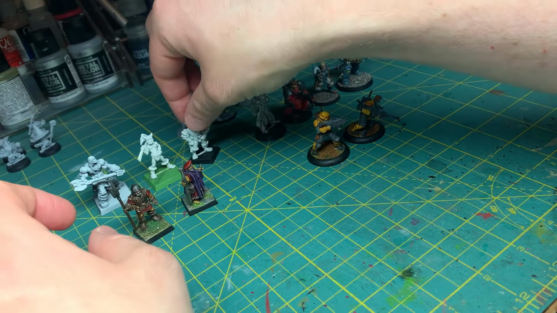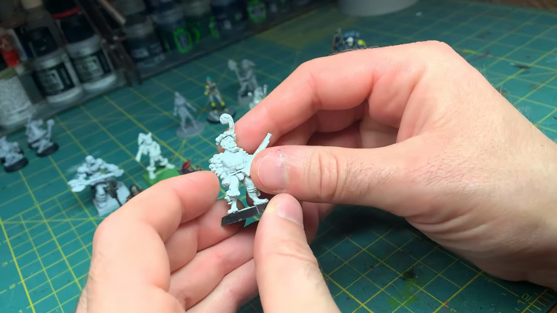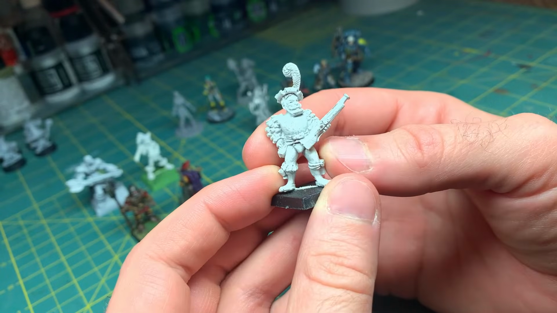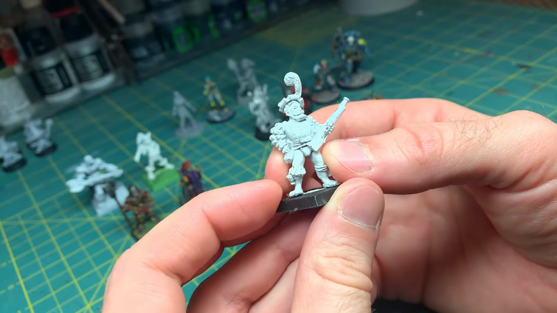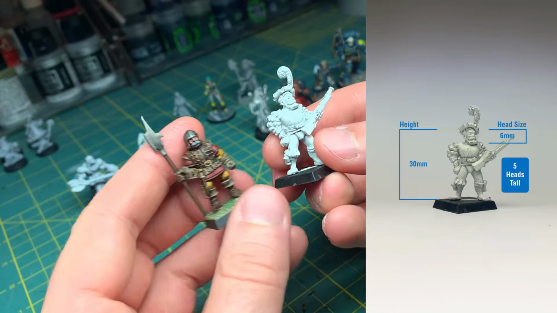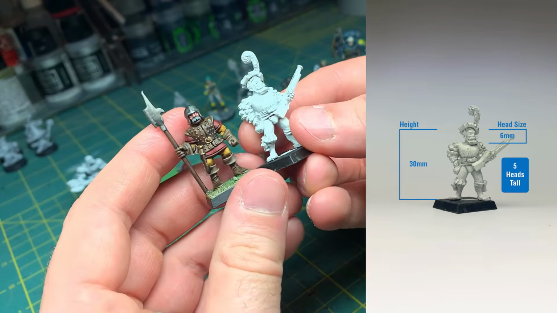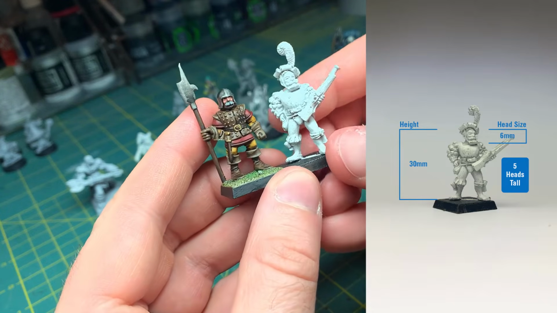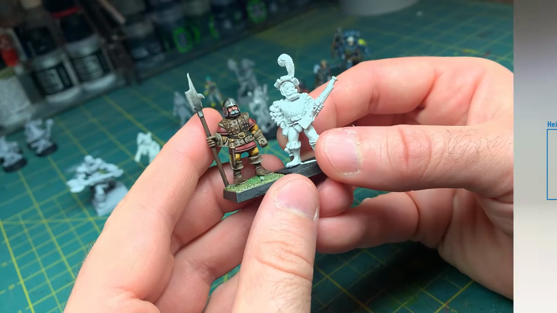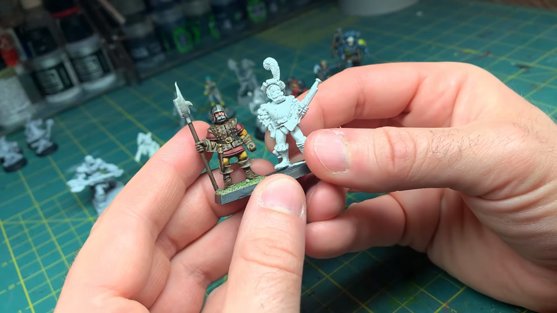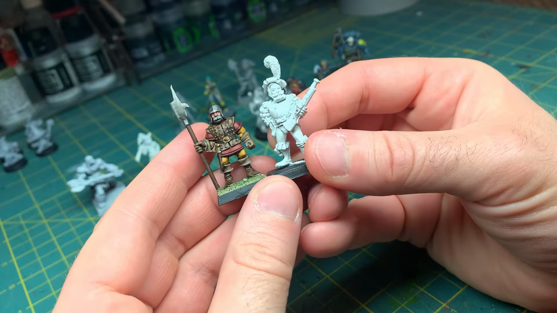But if we jump ahead just several years, we have an Empire Handgunner, also from Warhammer. This miniature is solidly 30 millimeters tall, not to the hat or anything, literally to the top of the head. And as you can see here, the head is much bigger. So this figure has a head of 6 millimeters tall.